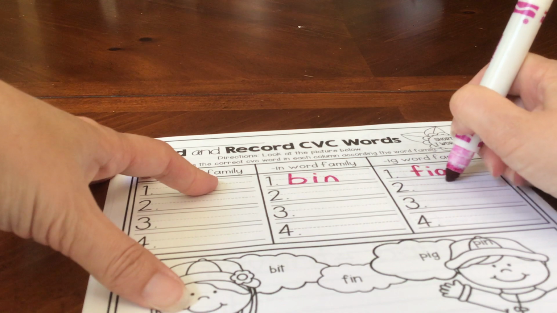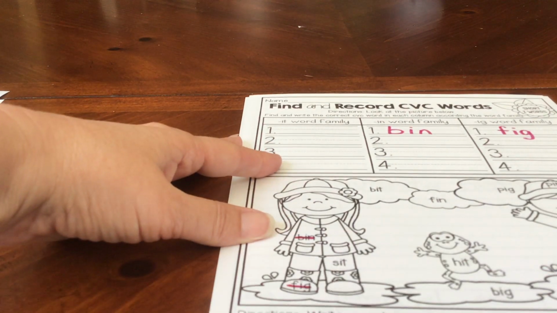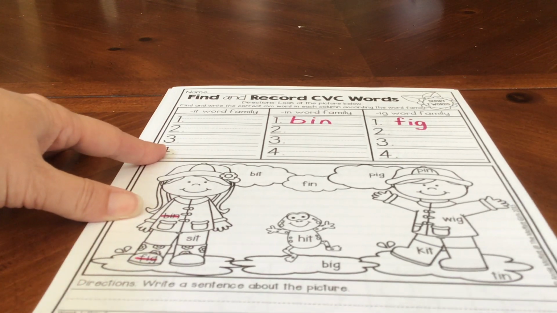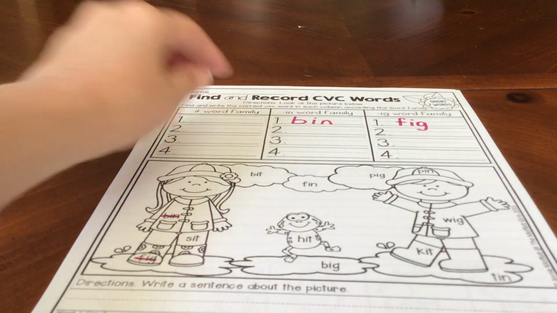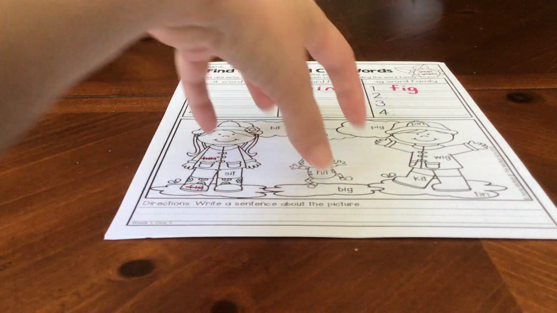F-ig. Fig. I'm going to cross it off so that I know that I've done that word. Make sure to find all your other words that are hiding in the picture and find which family they belong in. When you're finished, at the bottom, you've got to write a sentence about this picture.